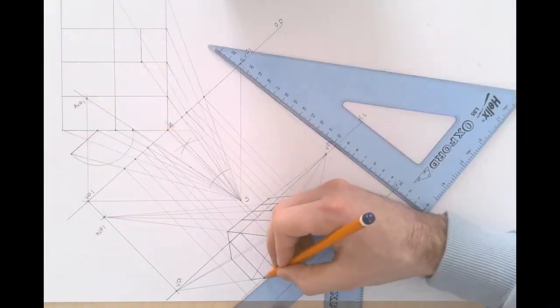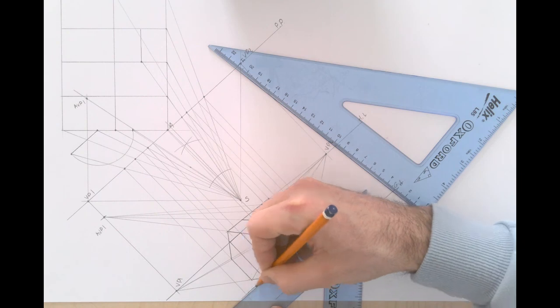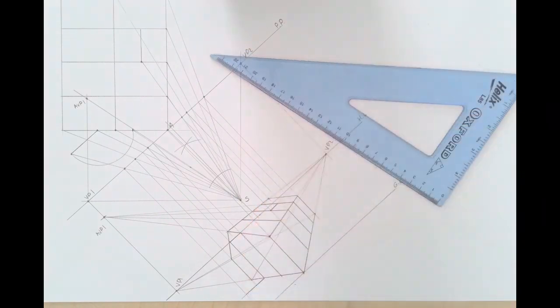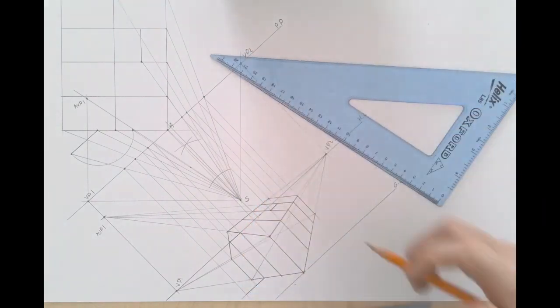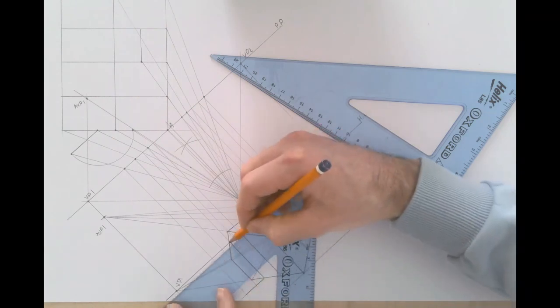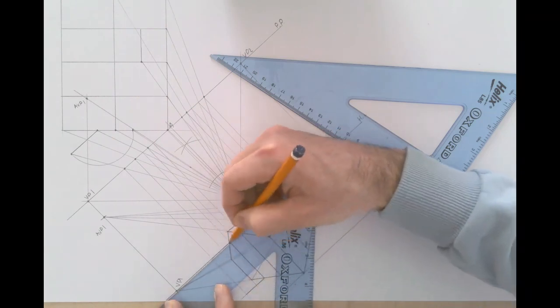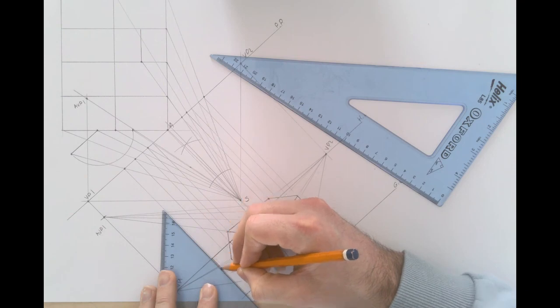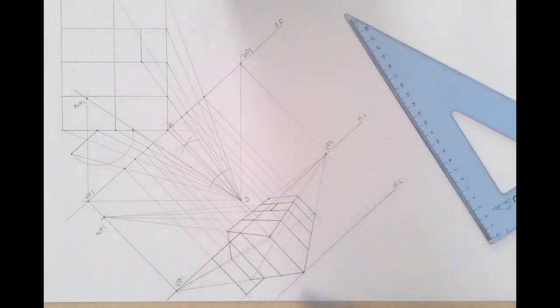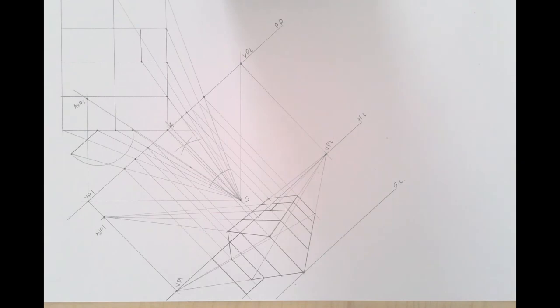So I know that that there now is the bottom edge of the door. The top of the door must be parallel with the picture plane as well. So the top of the door comes from here, happens to be on my horizon line. And drop it straight down. And that's my door hinged open in the perspective view when it's parallel with the picture plane. So that's part B of the question finished.